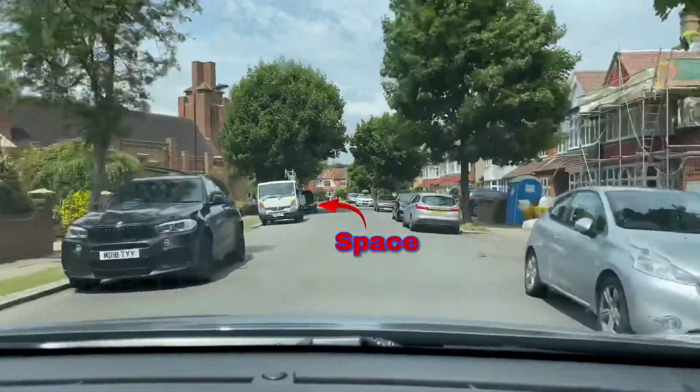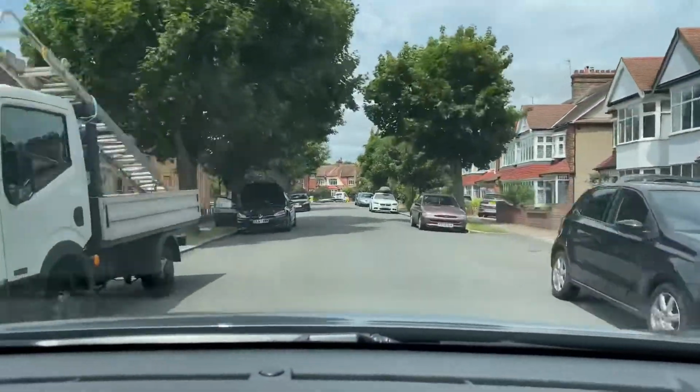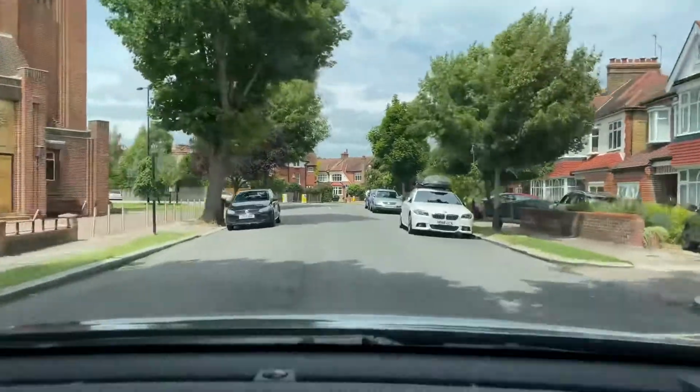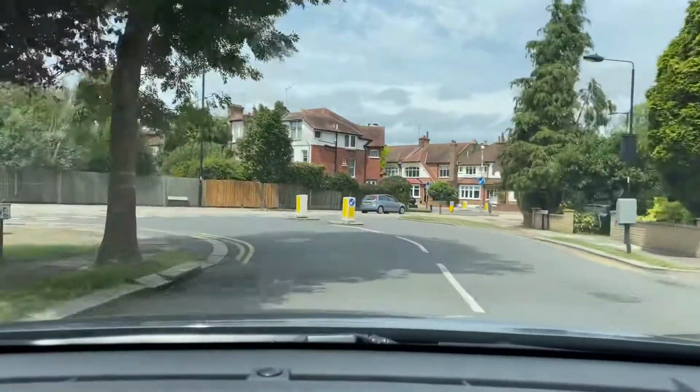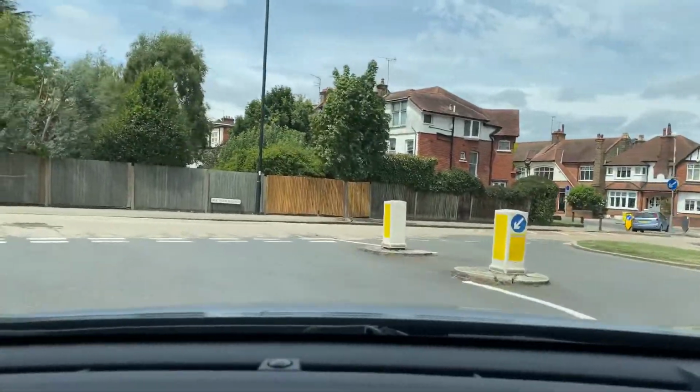So you can see it works exactly the same way as just giving way. You're still holding back for them effectively. You're still going to be slowing the car down. But you're not changing your position, you're making them change theirs.